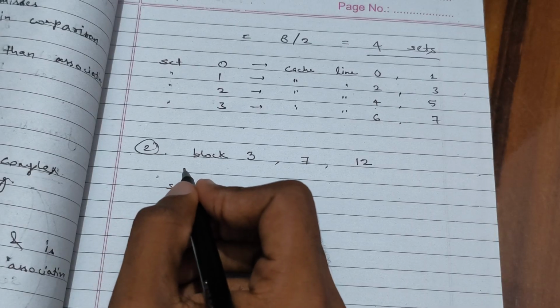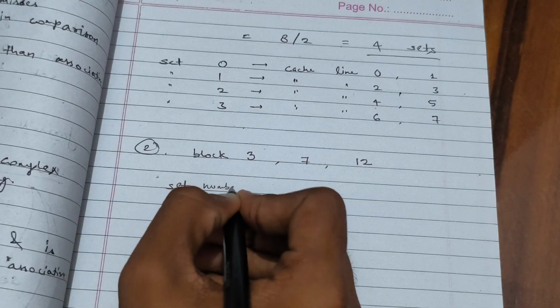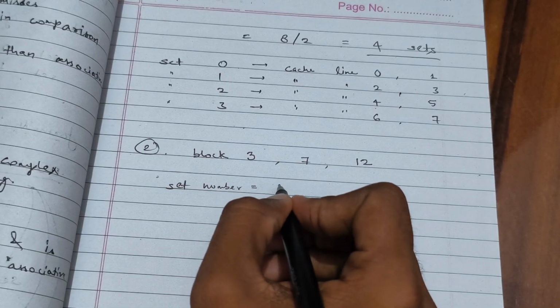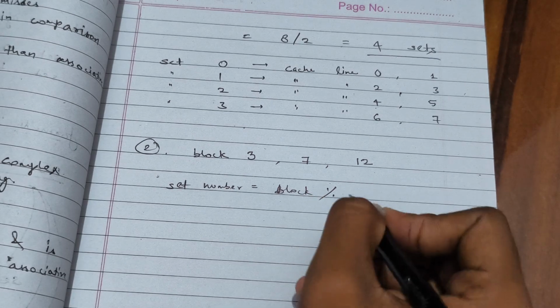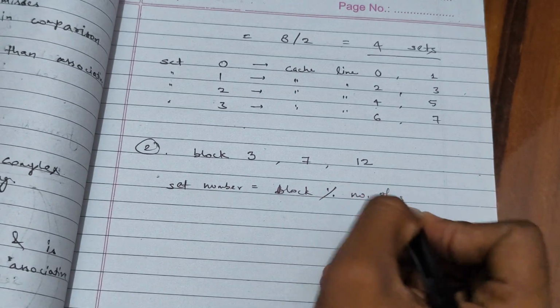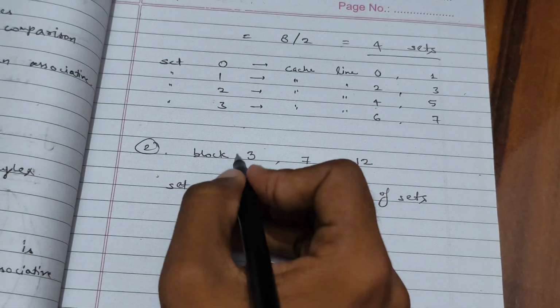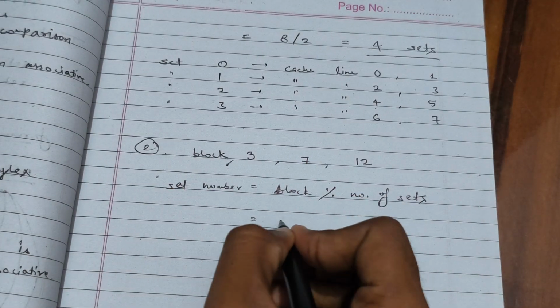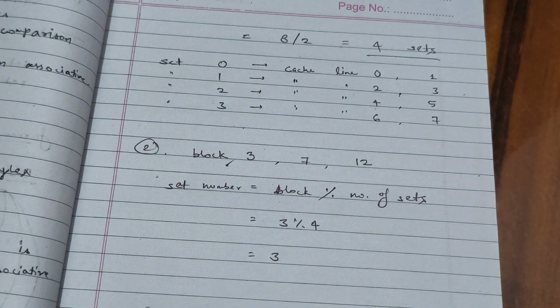The set number is equal to the block number mod number of sets. Cool. So for the first condition, the block number is 3, number of sets is 4, so it gets stored in set number 3.